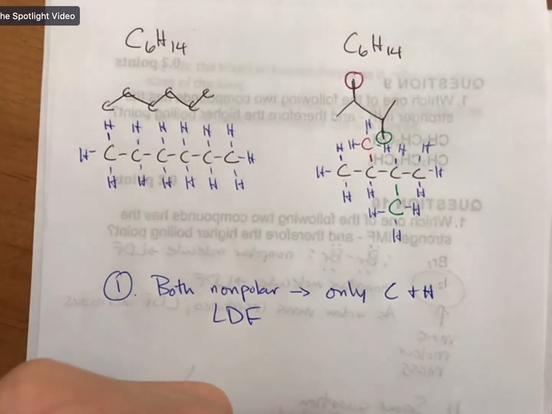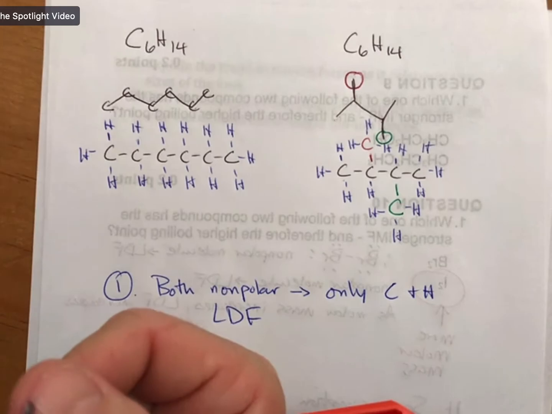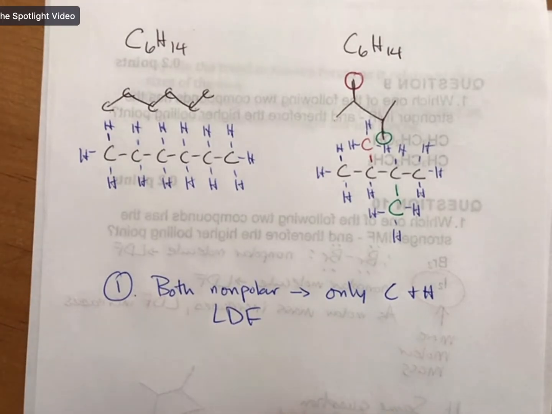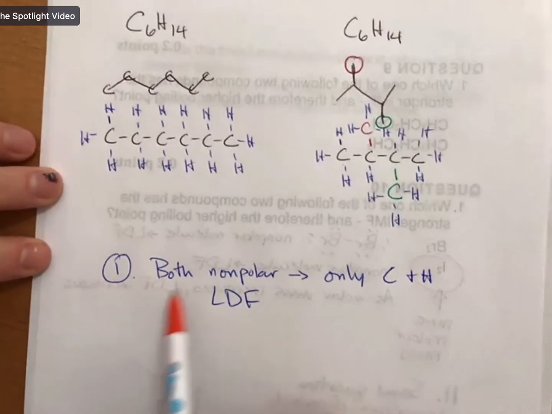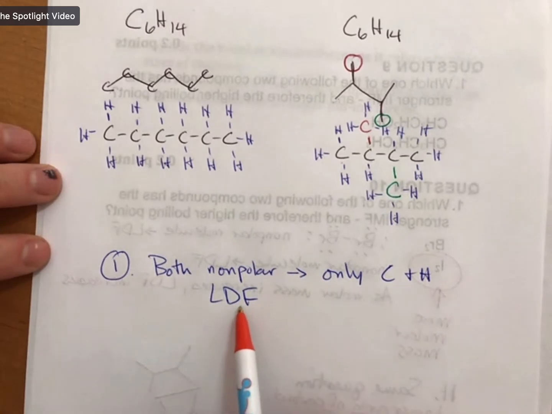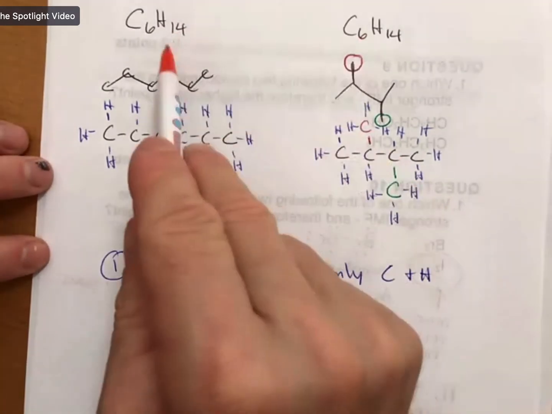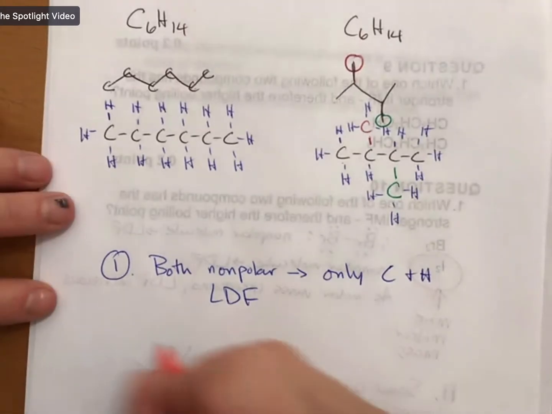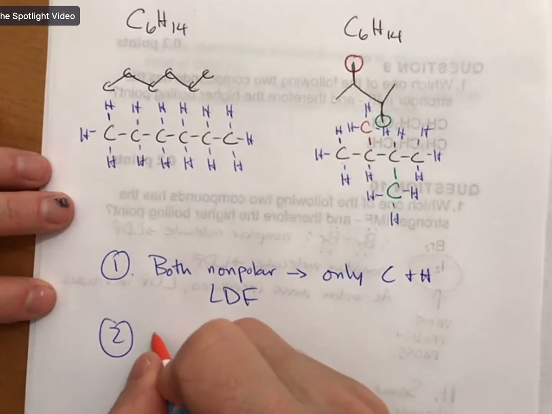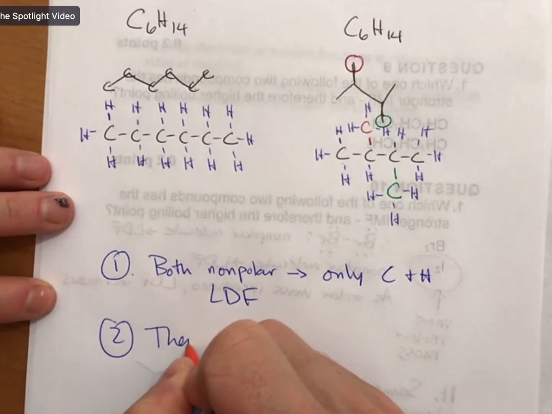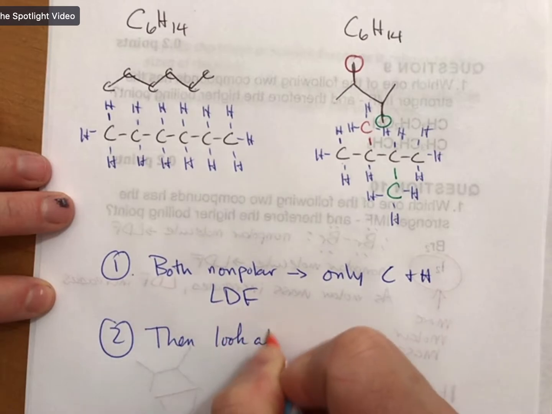We're not doing this because with one oxygen, it's going to be polar somehow. Okay. So now both nonpolar only, so we're talking that both of these only have LDF. 2, then look at molar mass.